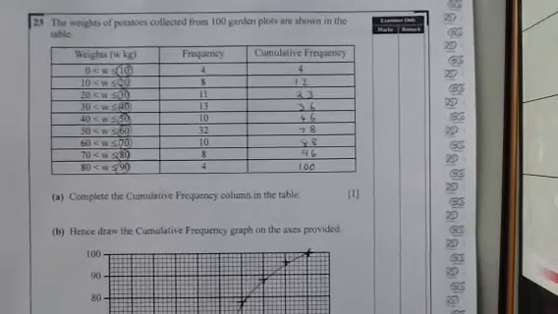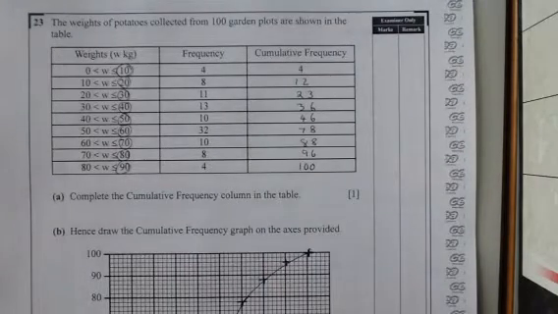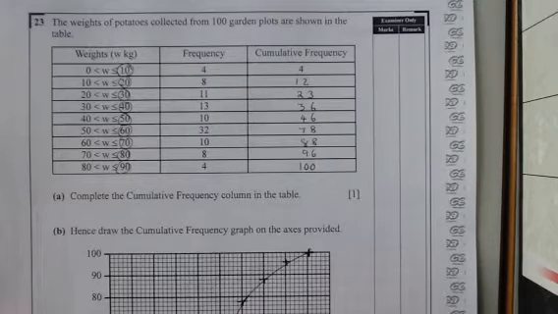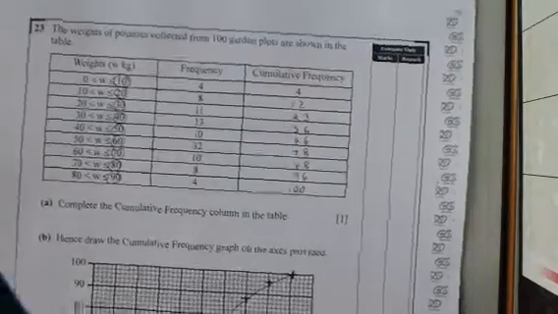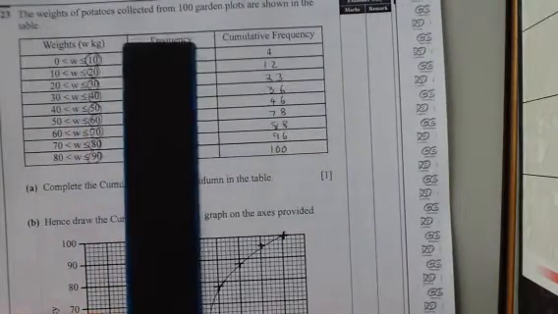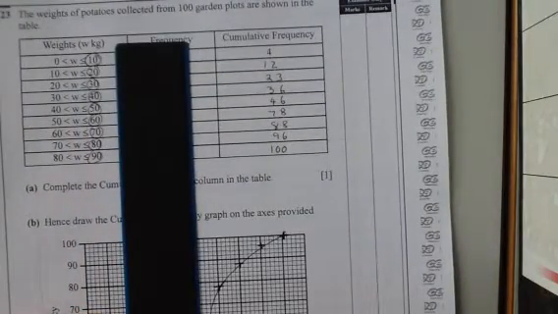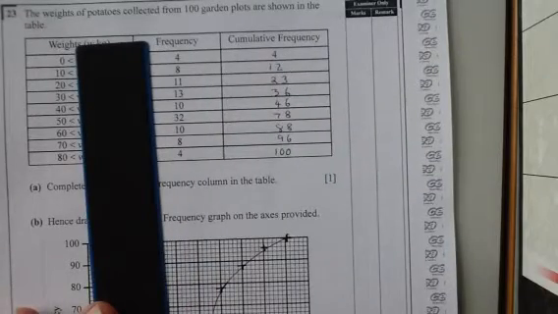Then we're asked the next, find the median. Now to find the median you've got to go halfway up the cumulative frequency. So halfway up is 50. So we're going to come across from 50. Okay, we'll see where it hits the graph here. And that's where it's coming out there, and that is 52.